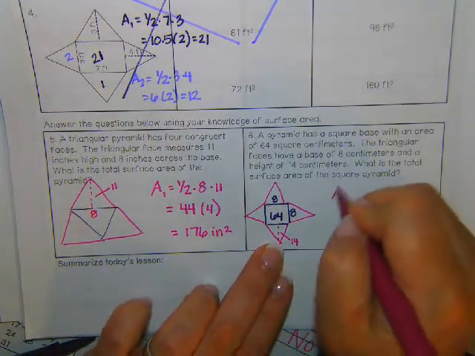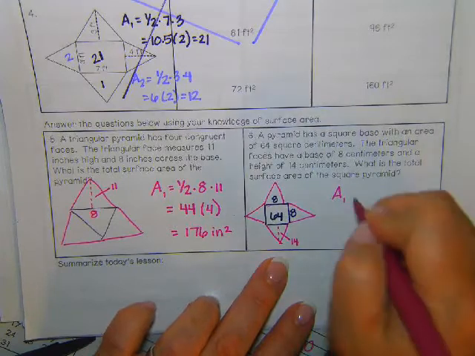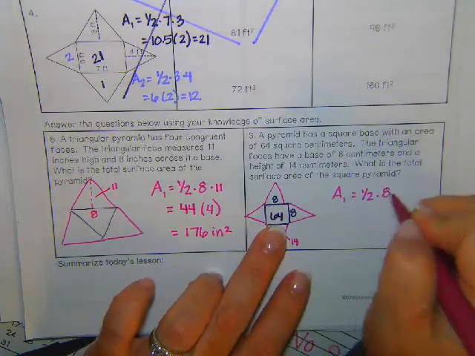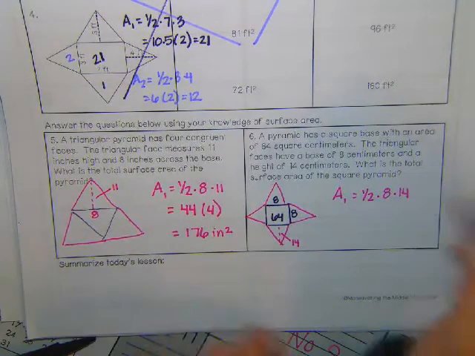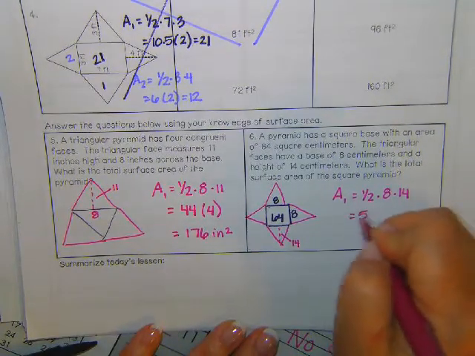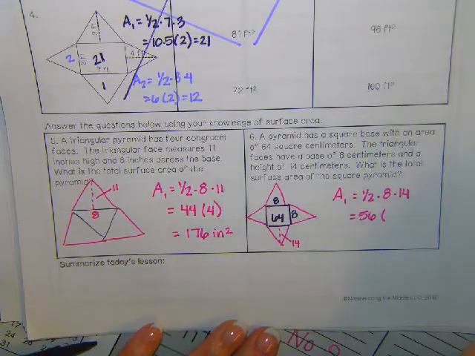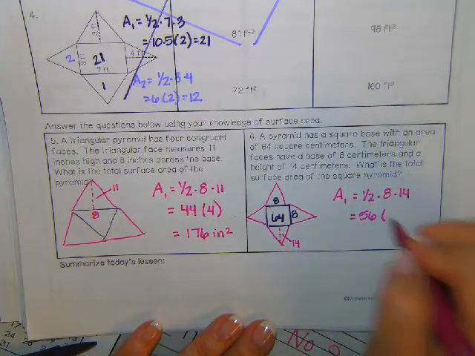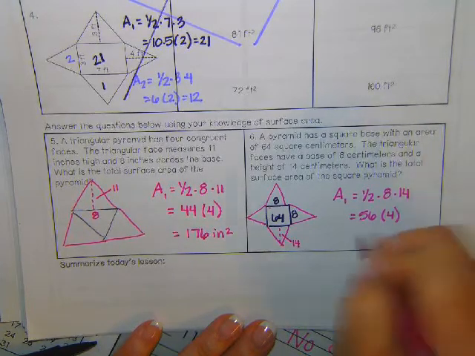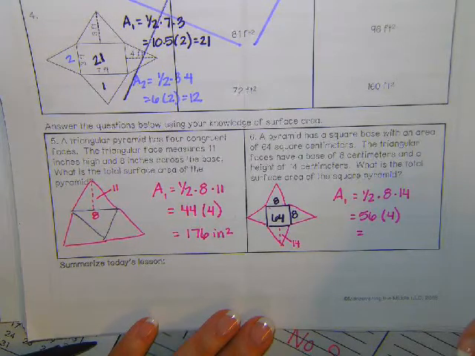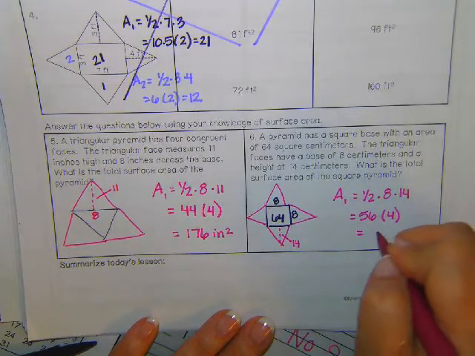All right, so for my shape, which is going to be a triangle, 1/2 times the base, which is 8, times the height, which is 14. Half of 14 is 7. 7 times 8 is 56. How many of these do I have, though? How many triangles? 4. I have 4. And 4 times 56 is? Kaden? Yep.